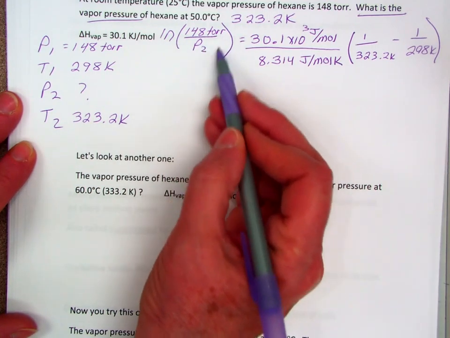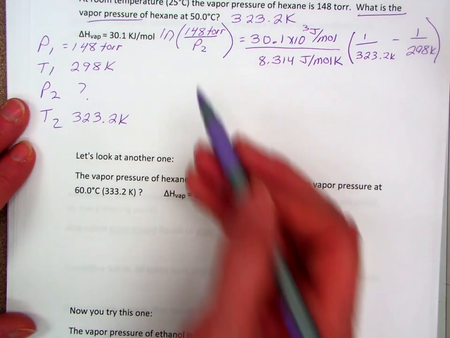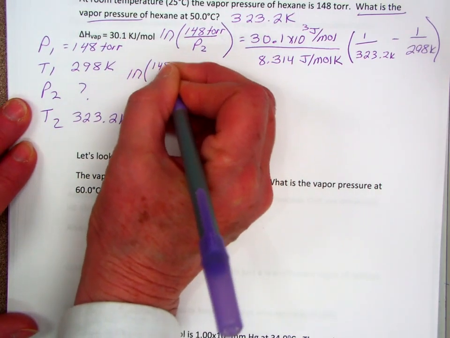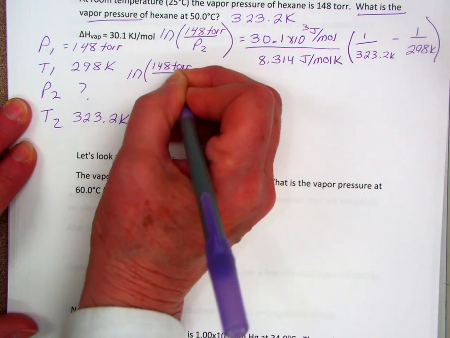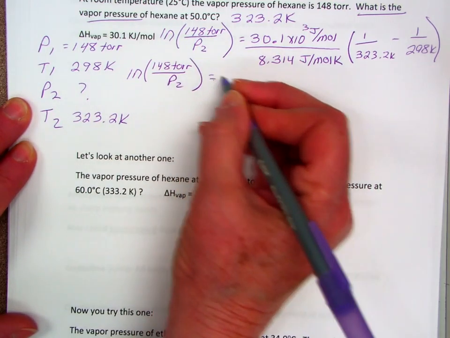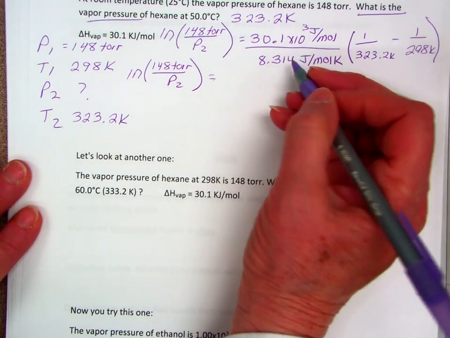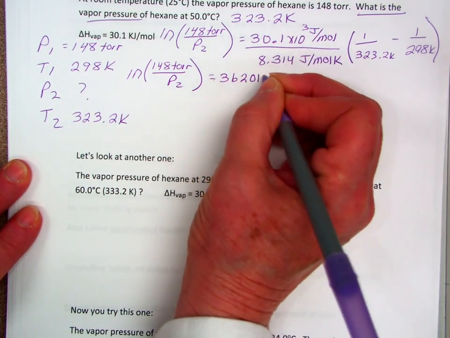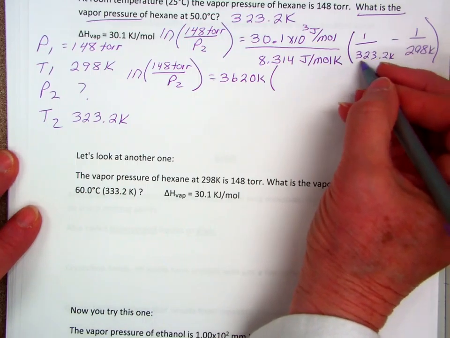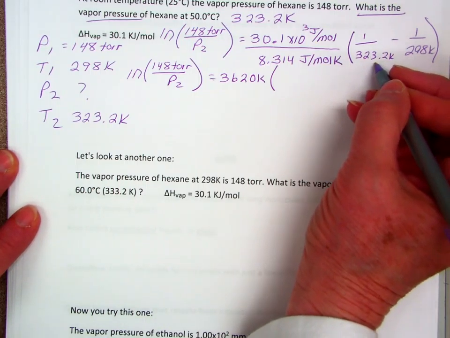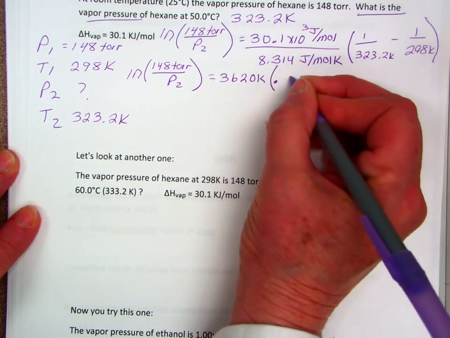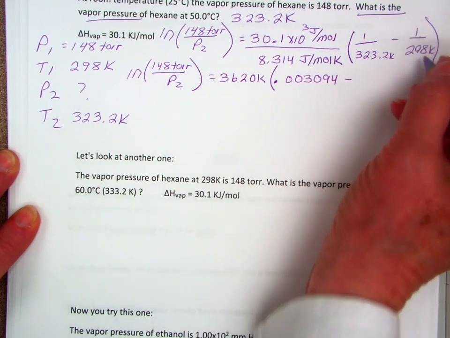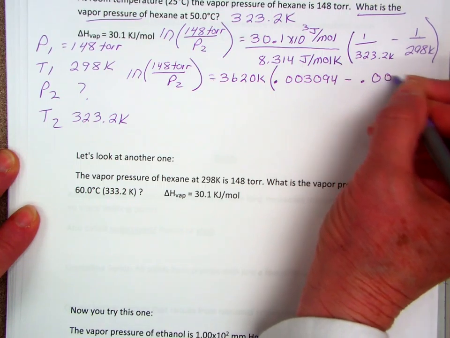It's the natural log of what's in parentheses, and that includes my variable, and I'm just going to leave it for now. So the natural log of 148 torr over P2 is equal to, I can go ahead and start dividing here. So I divide these two numbers and I get 3,620 Kelvin times, now I have 4 sig figs here, so I'm going to have 4 sig figs in my number when I divide this. 0.003094 minus the reciprocal of 298, so I'll have 3 sig figs.